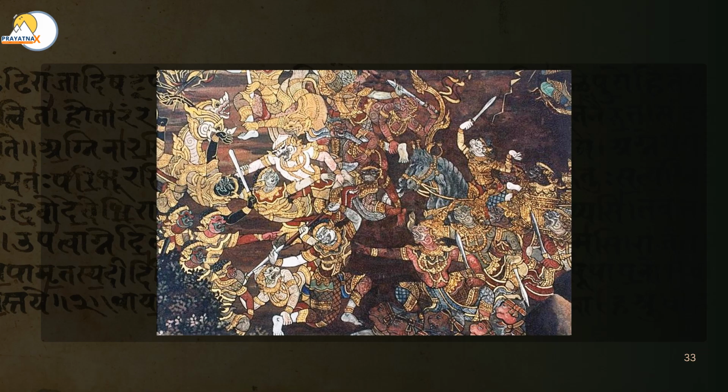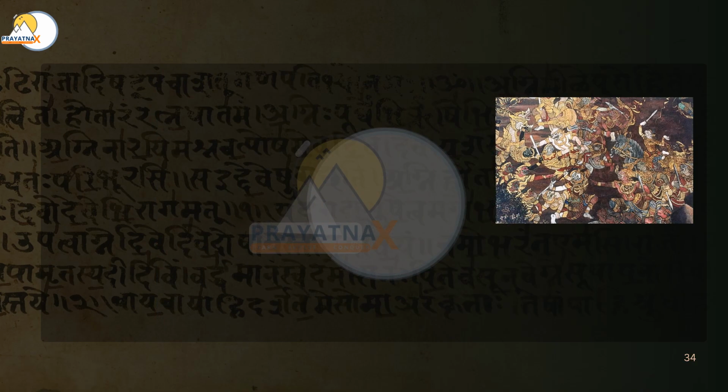Now, moving on, let's talk about one of the most important wars at that time, which is the Dasarajna War or the Battle of Ten Kings. Now, this is included in the 7th mandala of Rigveda.